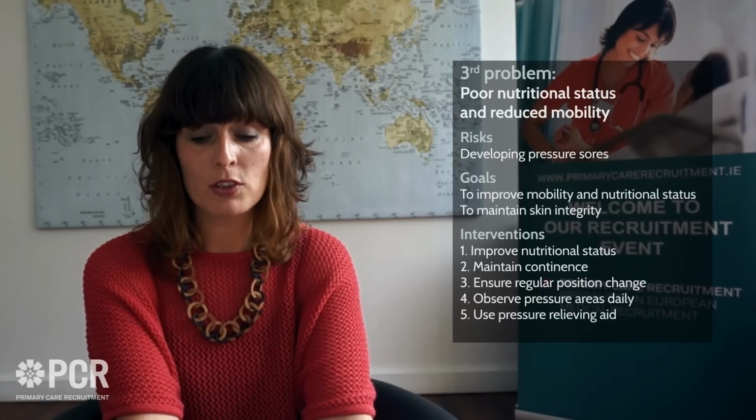To do that, we'd have to put in place interventions, which would be improve his nutritional status, maintain his continence, so make sure that he's not incontinent of urine or incontinent of faeces, ensure his position changes regularly in bed, observe his pressure areas daily, use pressure relieving aids such as cushions or mattresses, and record something like a Waterlow score to assess his risk of developing a pressure sore.